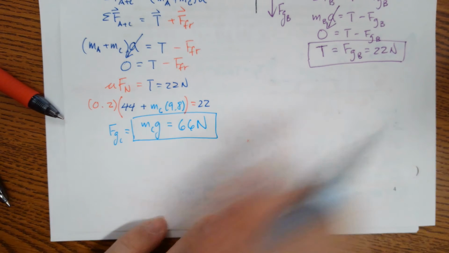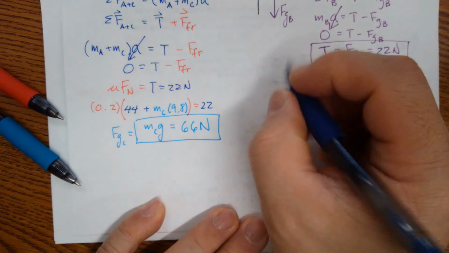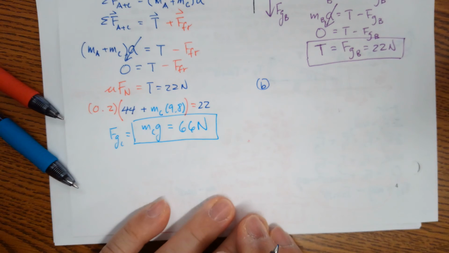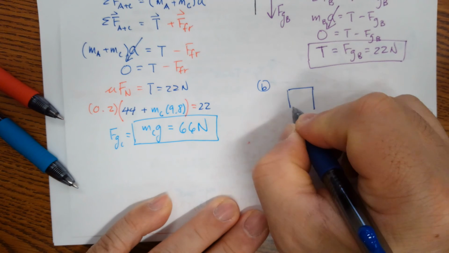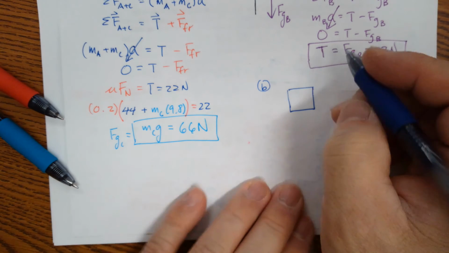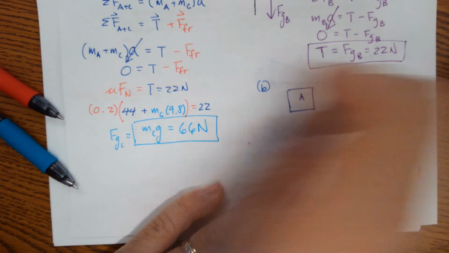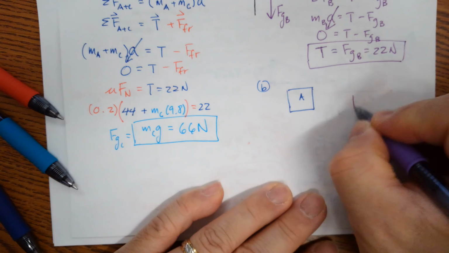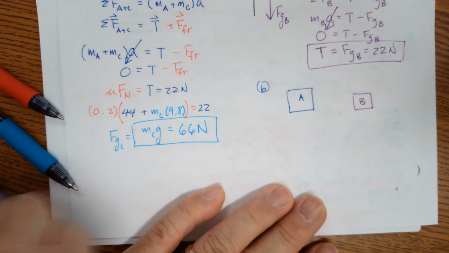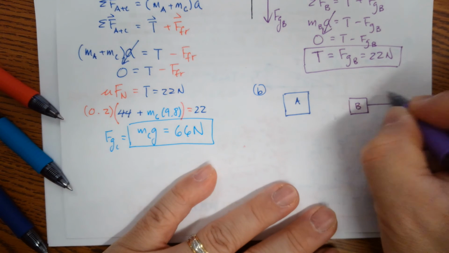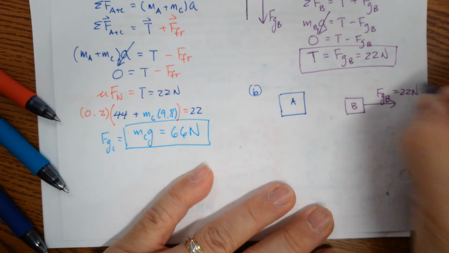So for part B, I have block A, and then I have block B. Block B has FGB going this way, which is 22 newtons.